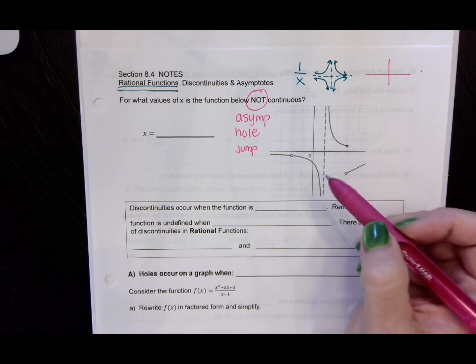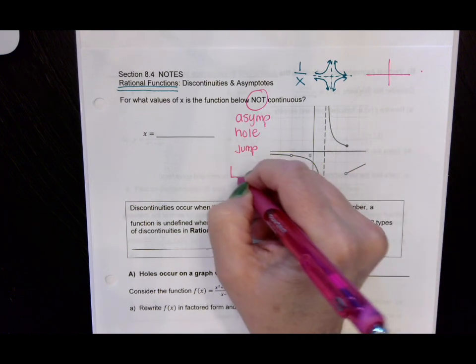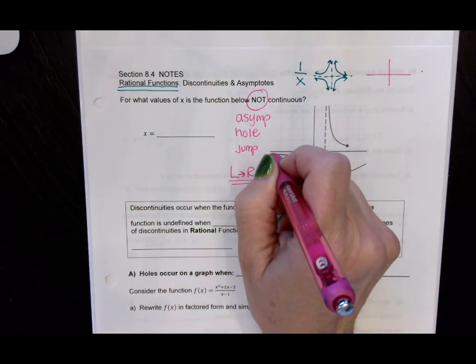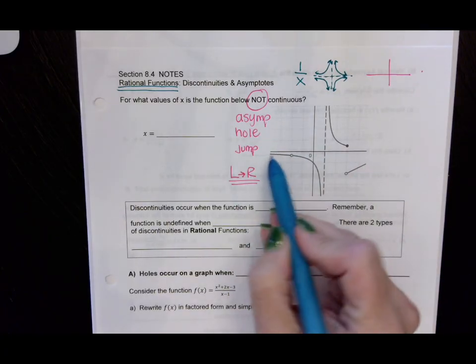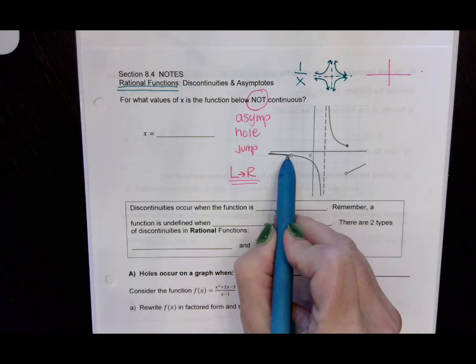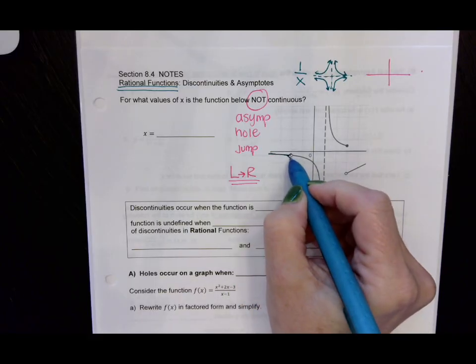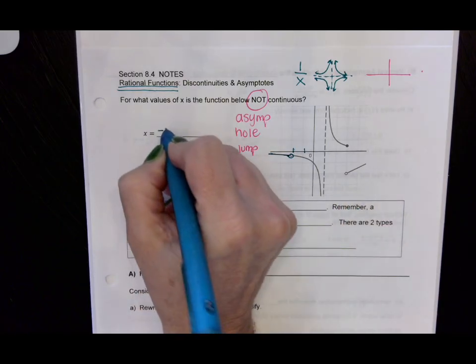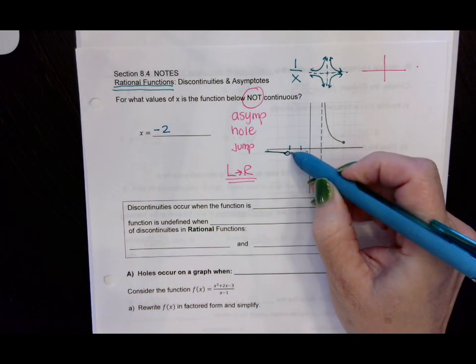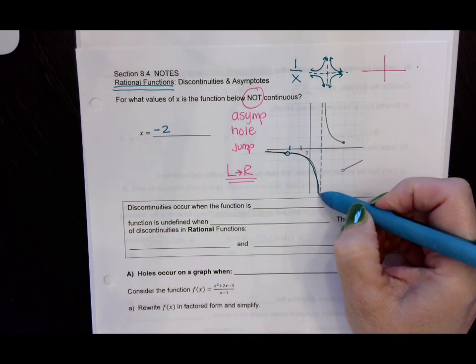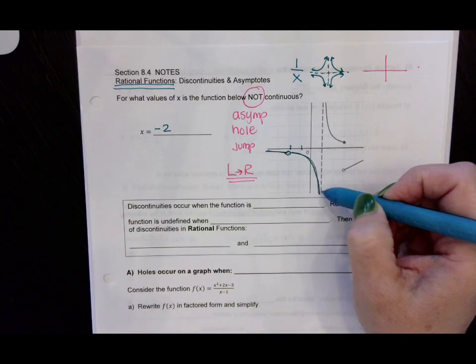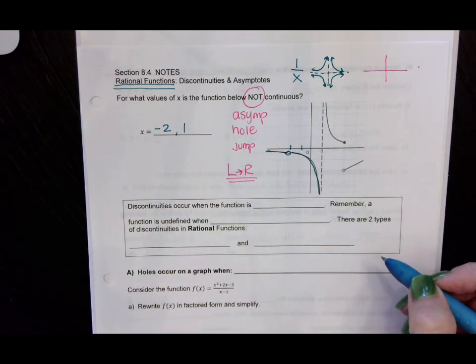All right, so let's look at this. I'm always going to go from left to right, just like we've been doing all year. So if I start over here at the left side of my graph, and I keep going, and then all of a sudden, boom, I hit a hole. This hole is discontinuous, and that happens at x equals -2. All right, now I keep going, and now I have an asymptote. So I'm going to get super, super close to the asymptote, but I can't ever cross it, right? So that's going to happen at x equals 1.